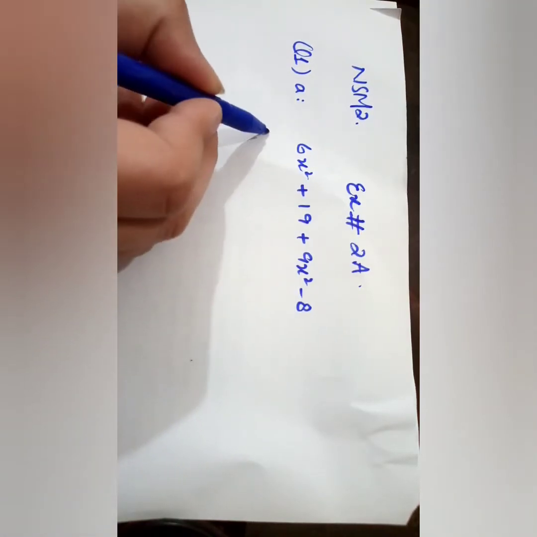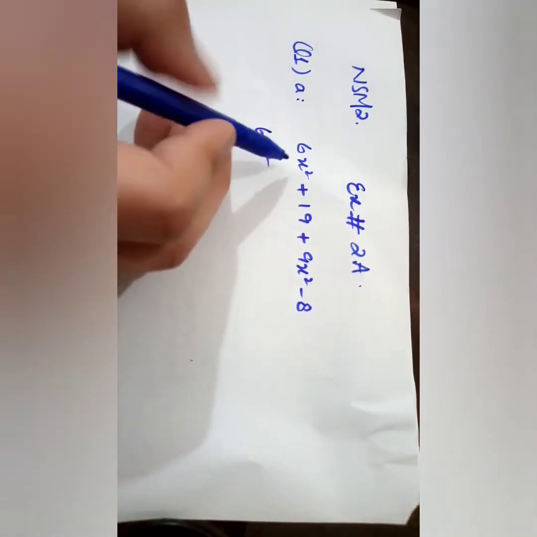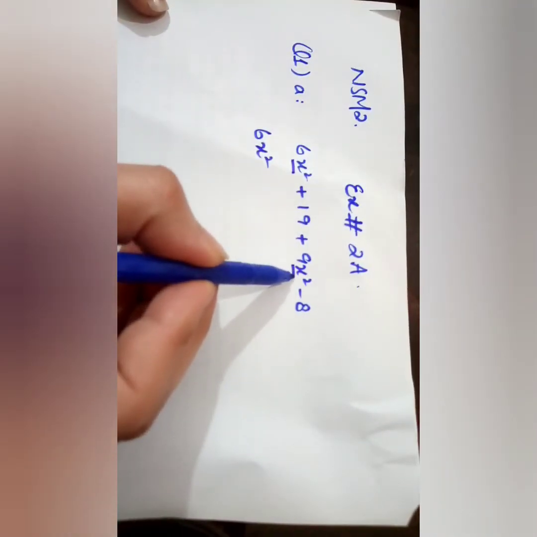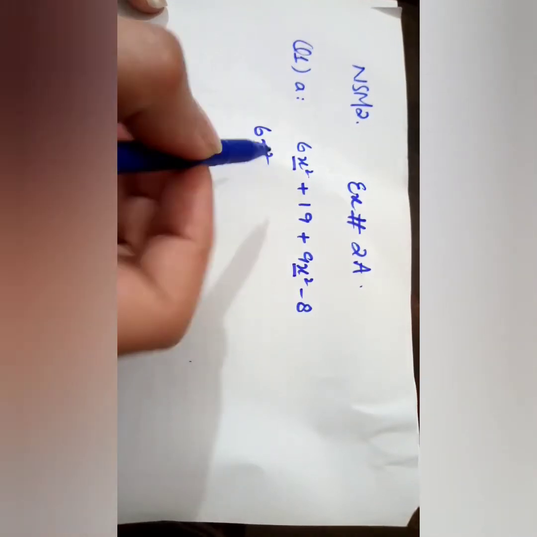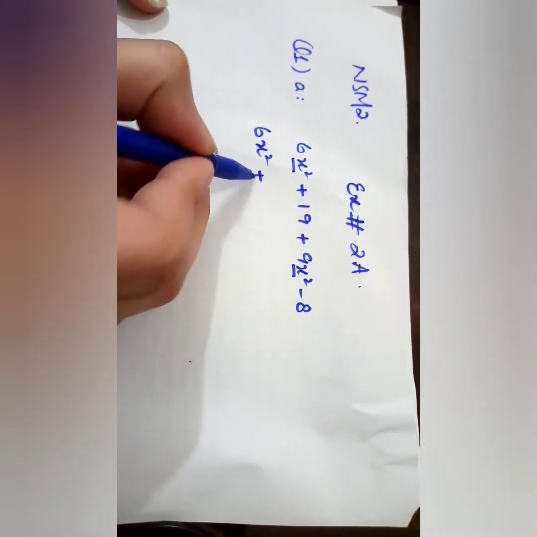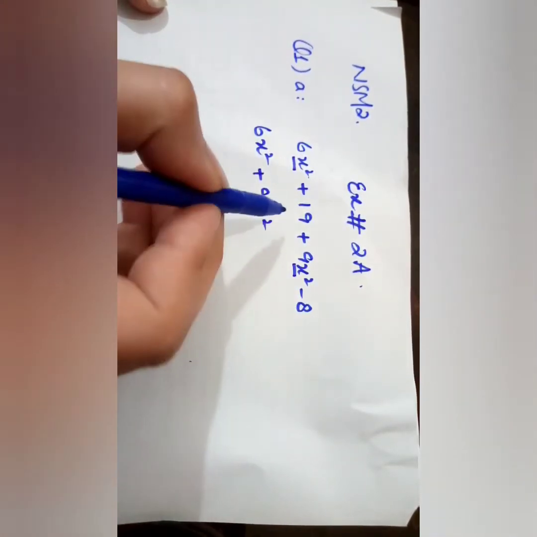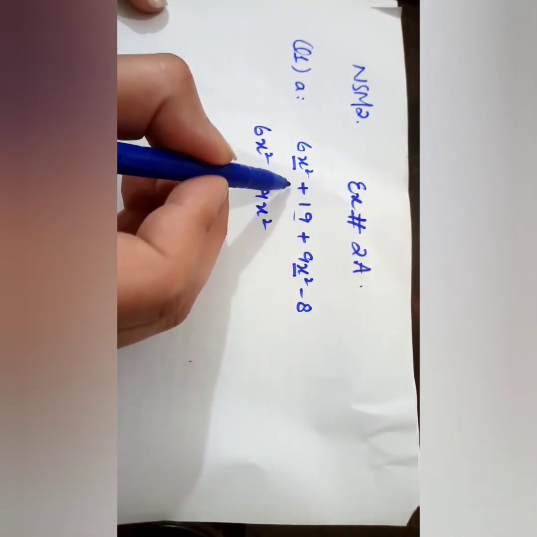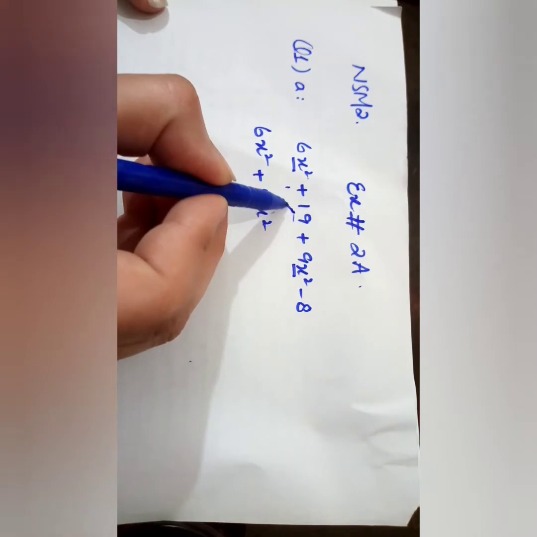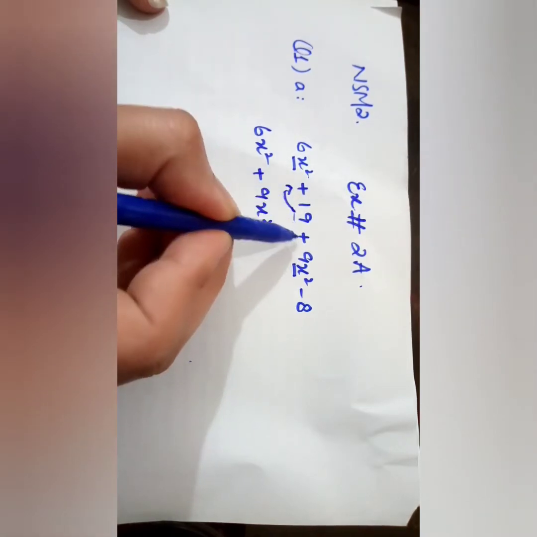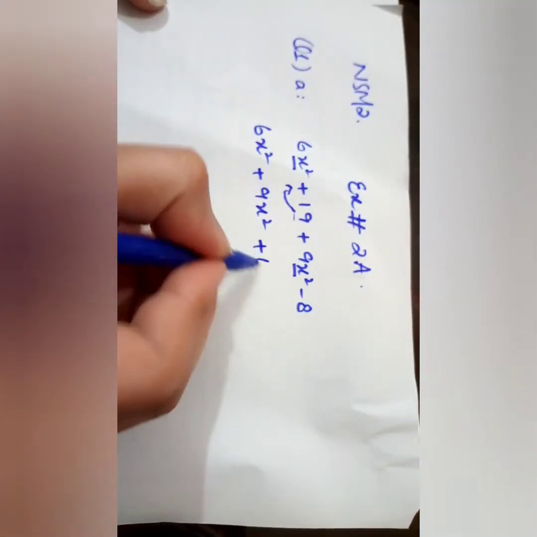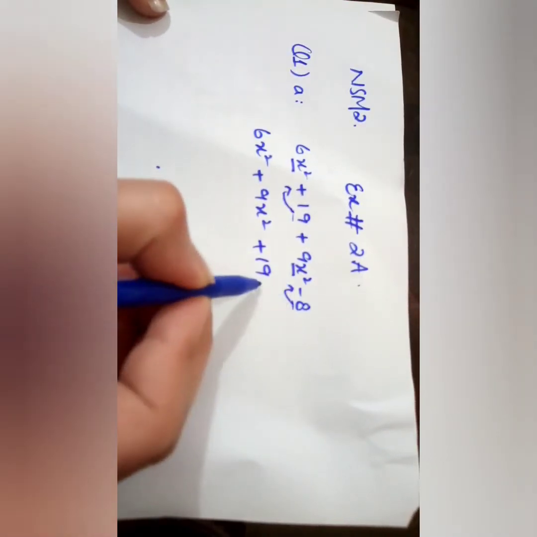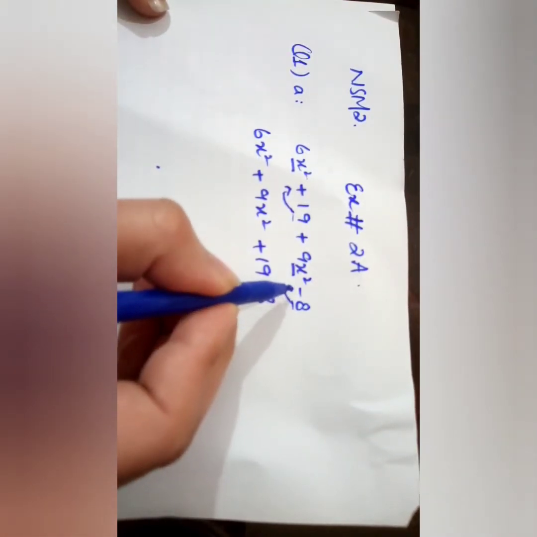First of all, we arrange the terms with the same variable, as we have 6x squared, x squared, and the other variable is x squared. Both the variables are the same, so we rewrite the terms together. Now we have a constant term, and this constant 19 has the sign plus. Always take the sign in front of the term, not the backward sign. So plus 19, and the second one is 8. And what is the sign of 8? Minus 8, the sign that is in front of 8.